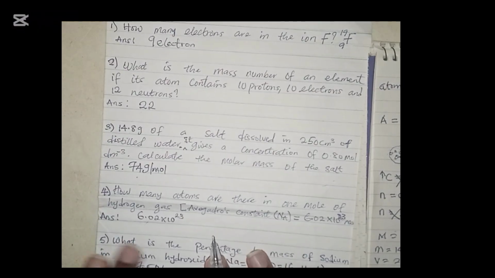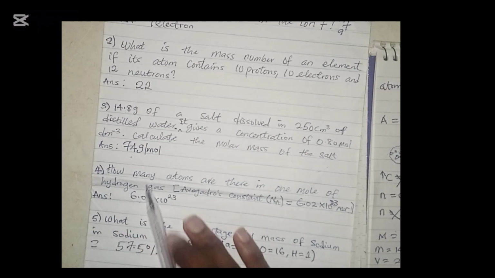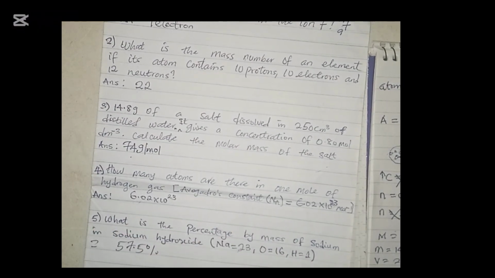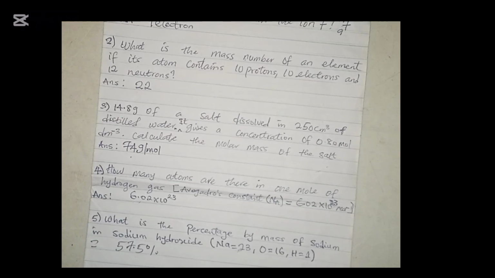So 74 gram per mole. Now question number 4 says, how many atoms are there in 1 mole of hydrogen gas? How many atoms are there in 1 mole of hydrogen gas? Now we have an Avogadro's constant, which is symbol is N subscript A. It's equal to 6.02 times 10 raised to the power of 23 per mole.